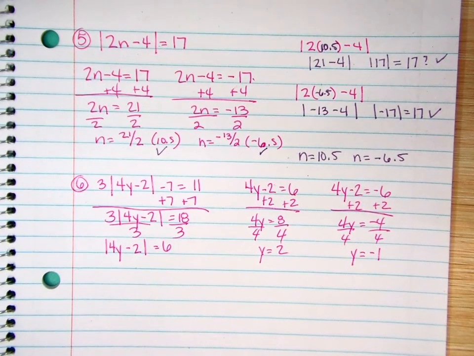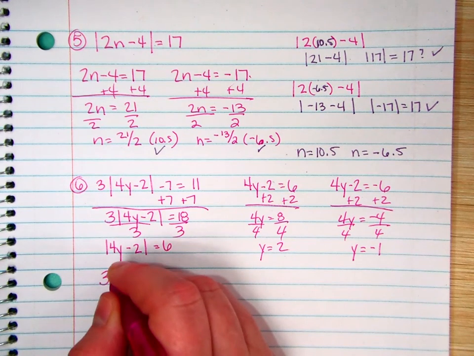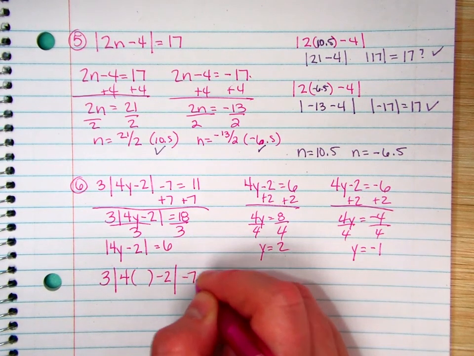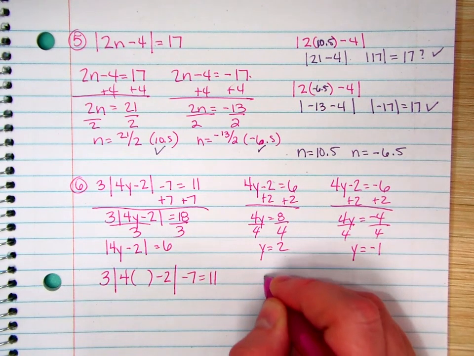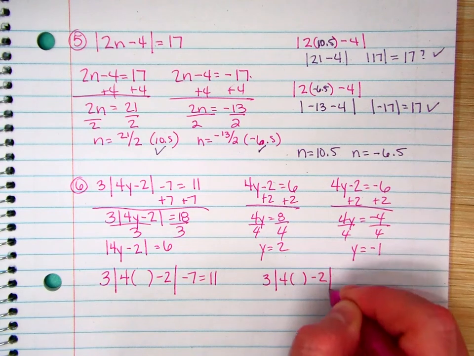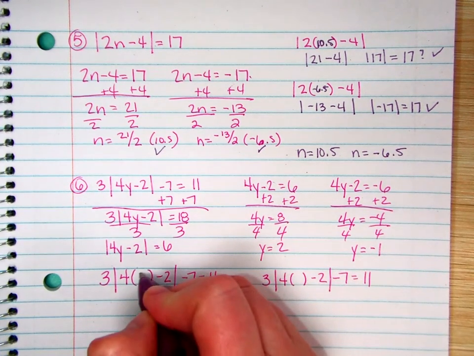Take those numbers and plug them into the original problem. So original problem is 3 absolute value 4 times something minus 2 absolute value minus 7 equals 11. So I'm going to plug in a 2.